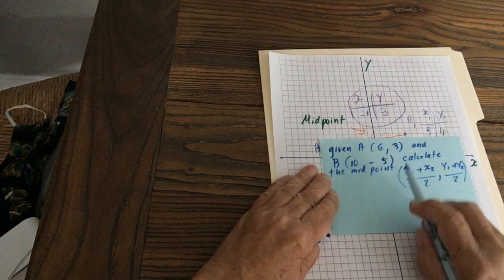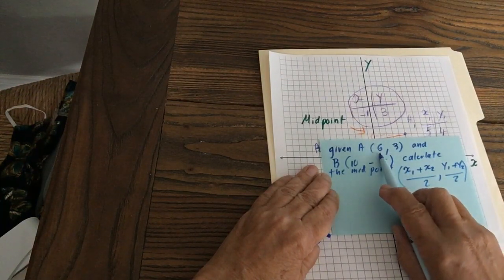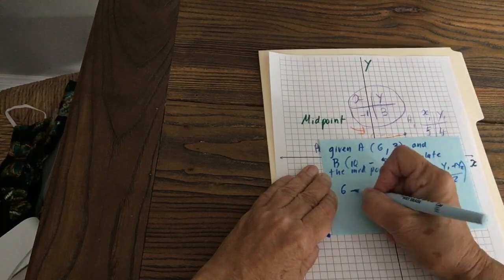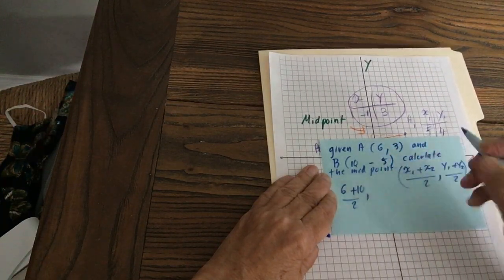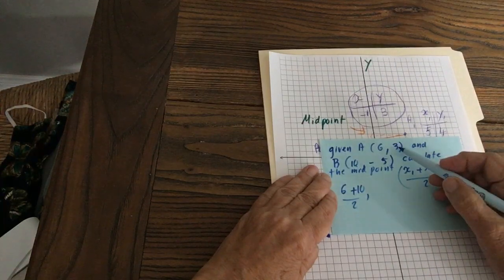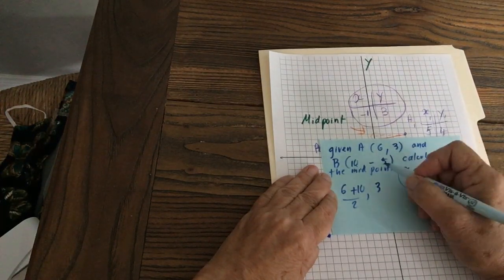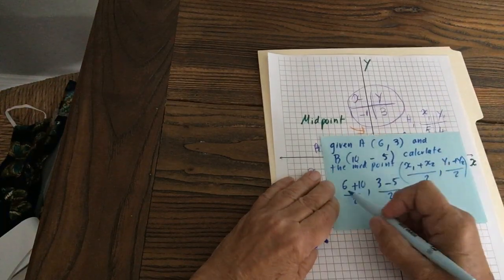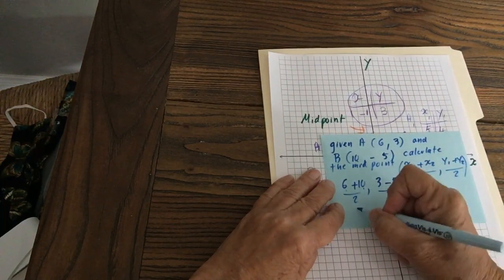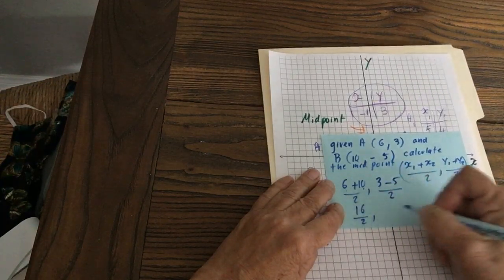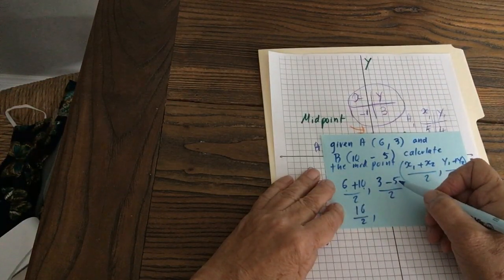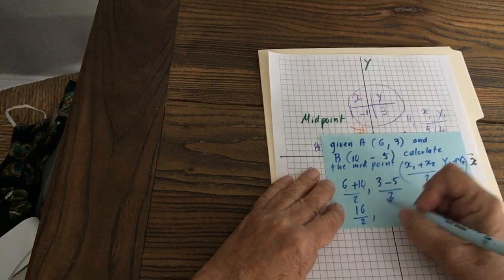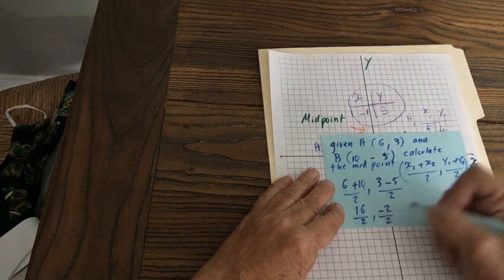Okay, so what's my first x? It's 6. So I have 6 plus my second x, 10, and I divide by 2, comma. What's my first y? 3. My second y, minus 5, divided by 2. So 6 plus 10, 16, divided by 2. Which one has the biggest absolute value? The negative number. So my answer is going to be negative. So you read from right to left. So it's negative 2 divided by 2.